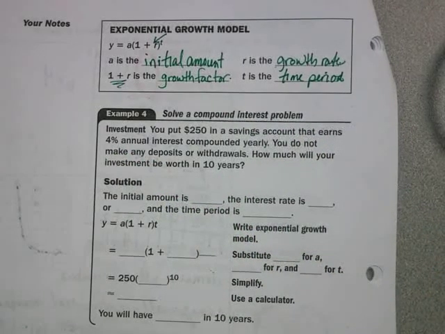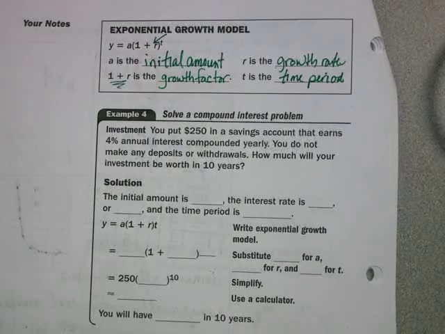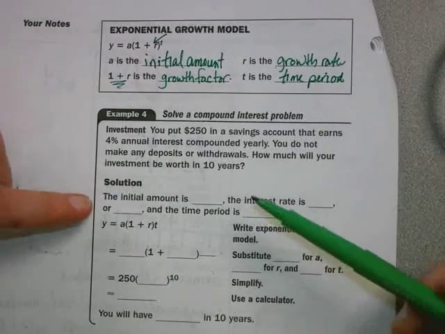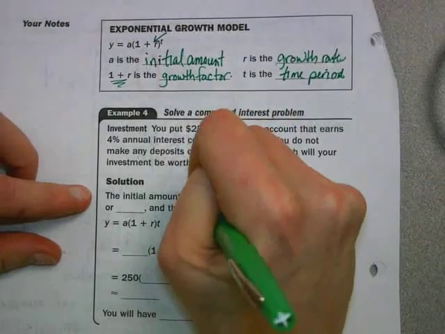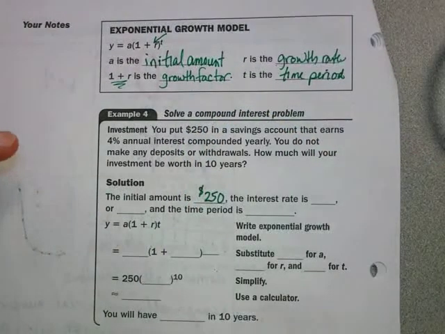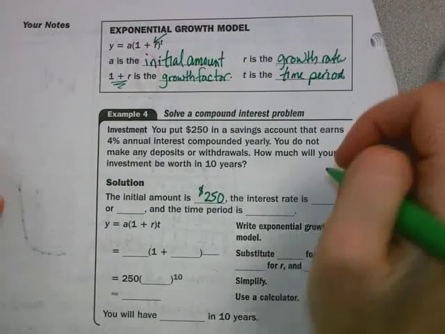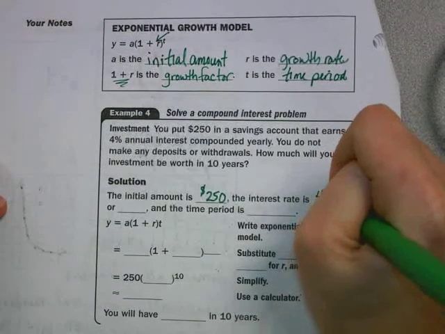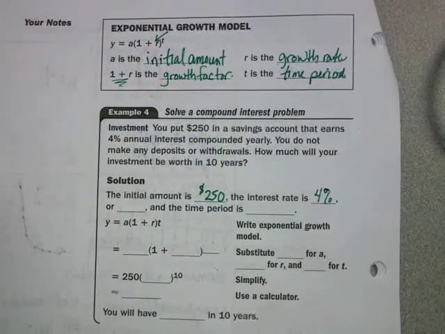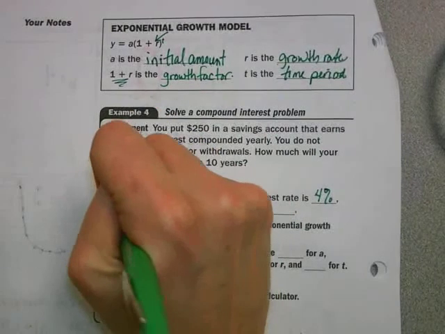So to figure this out, we have to figure out the different pieces to the puzzle that they gave us. The initial amount is $250. The interest rate is 4%, but you know we can't put a percent into a problem, so how do we change that to a decimal? Be careful, it's not 0.4, it's 0.04.